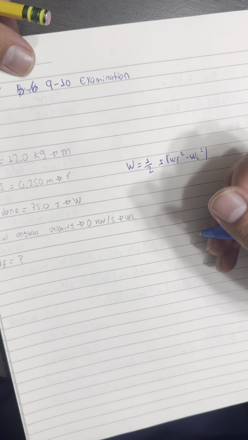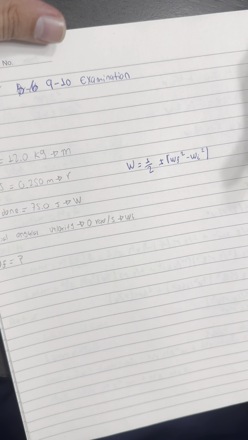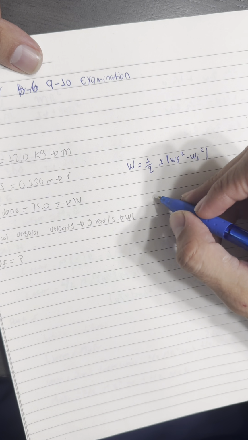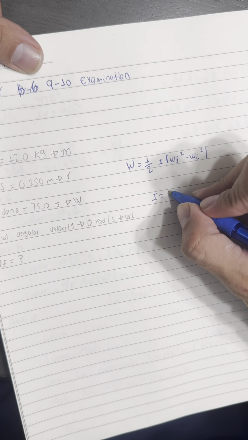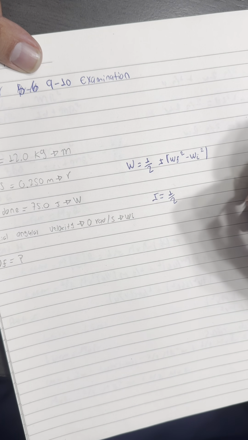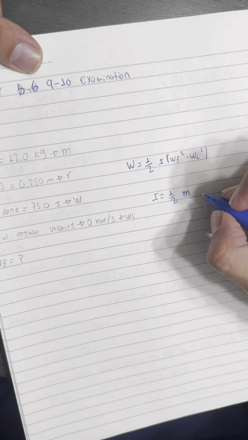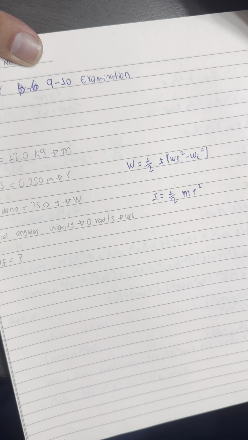And the formula for the moment of inertia of a cylinder rotating about its central axis is I equal to 1/2 times mass times radius to the power of 2.